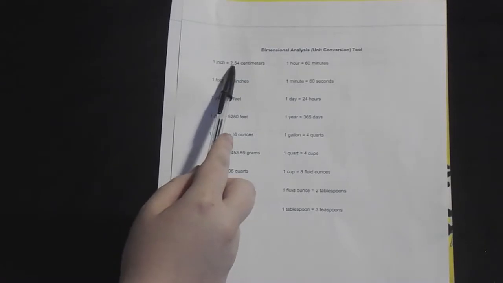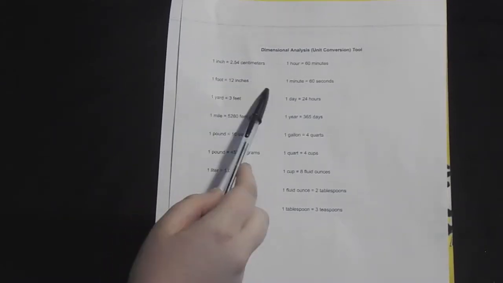Okay? Over here, an inch is 2.54 centimeters. A foot is 12 inches. A yard is 3 feet. A mile is 5280 feet. Okay? So these are just conversions, these are equal statements. These mean that they're always the same.